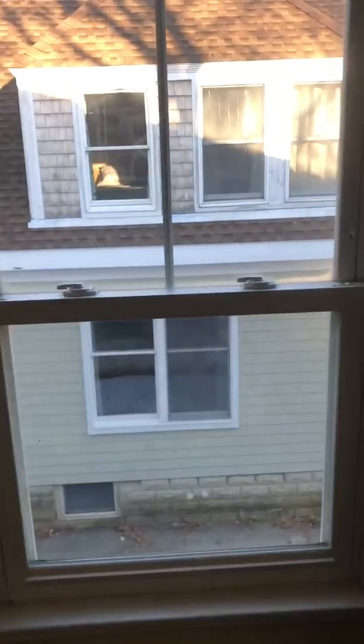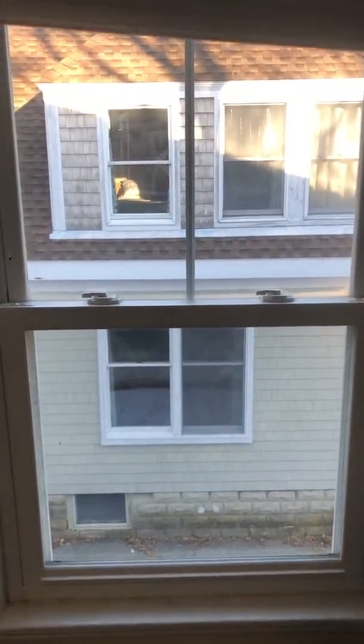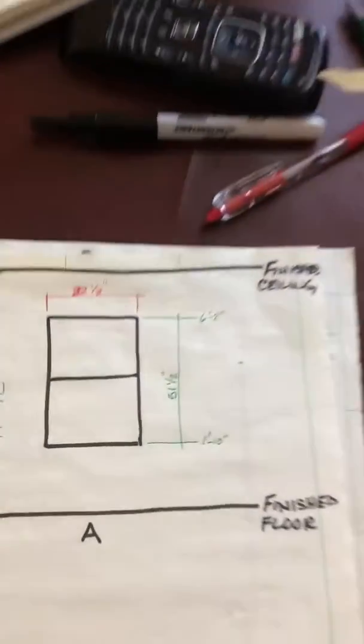And then I measured to the head of the window, which is this inside edge here, just where the shades are attached, again down to the floor. And these windows are double hung windows, so I recorded that and put those dimensions on here like so.